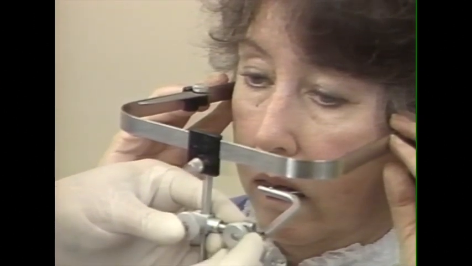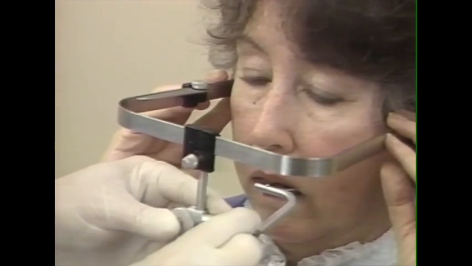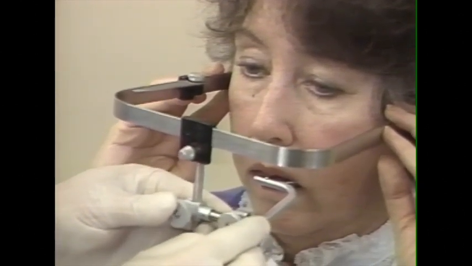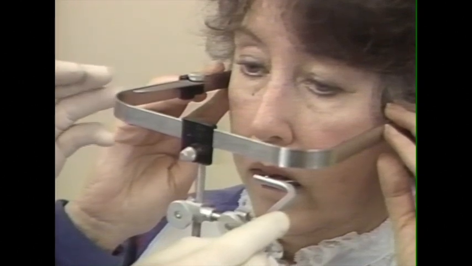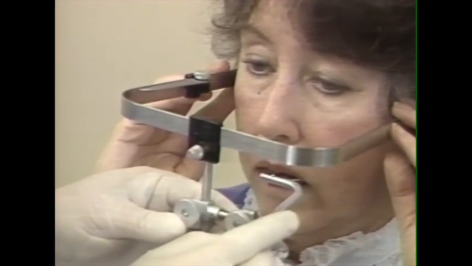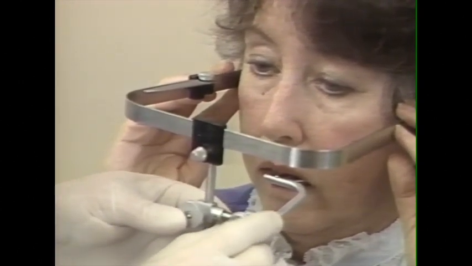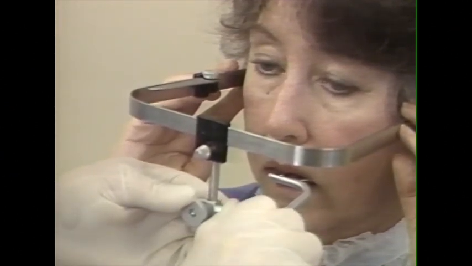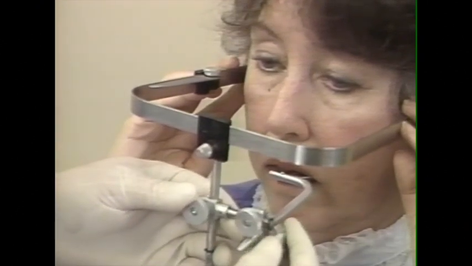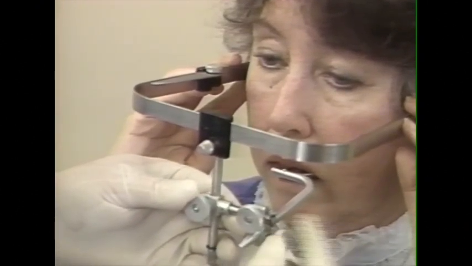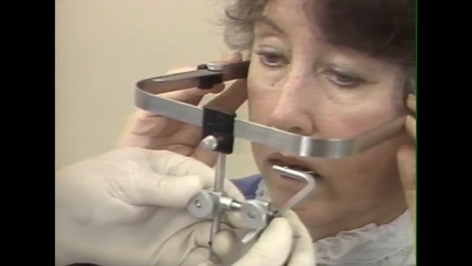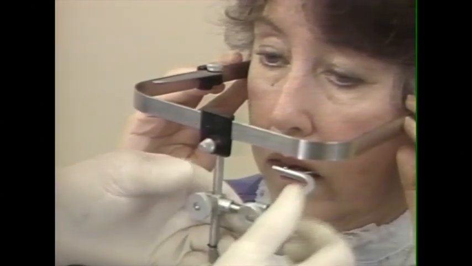We next want to be sure that the face bow is not in a bind and it's perfectly free. It can be pushed too far to one side so that we will not secure a correct record. We now tighten number 2 and then tighten number 3. Tighten them securely so that it won't slip.